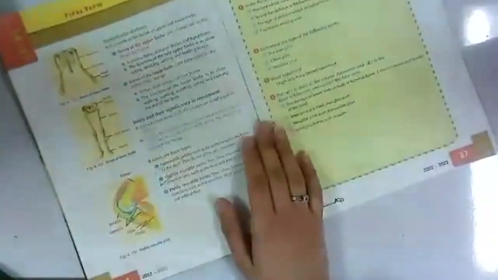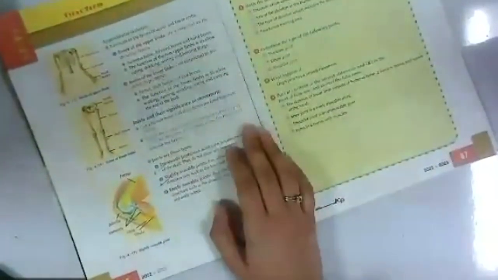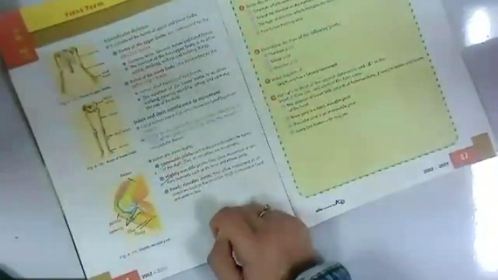Immovable joints do not allow any movement. For example, the skull. You can't move your skull bones, right? The second one is slightly movable, which allows movement but just in one direction, like your knee and elbow.